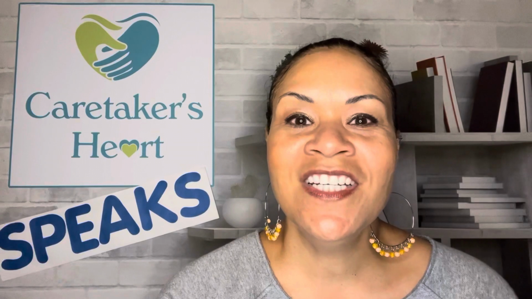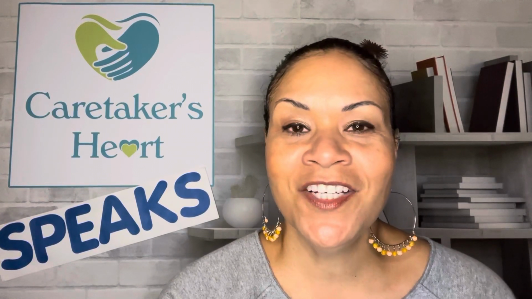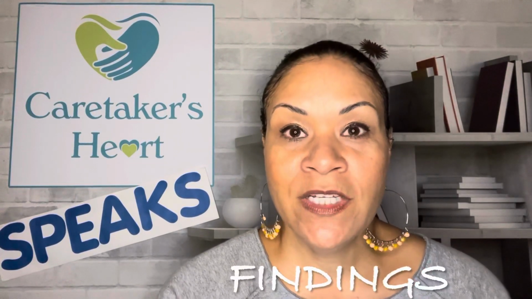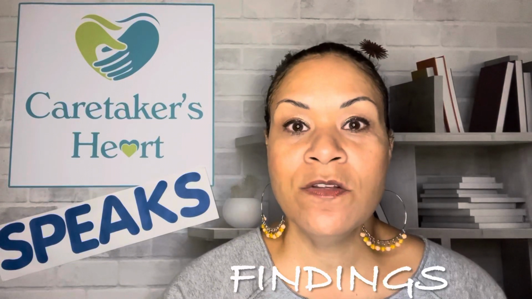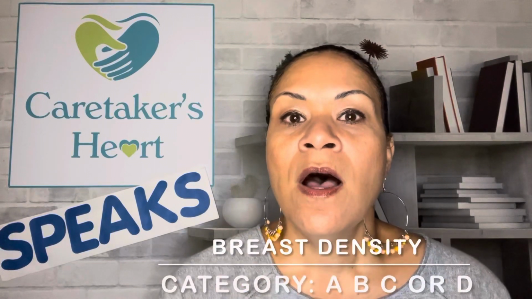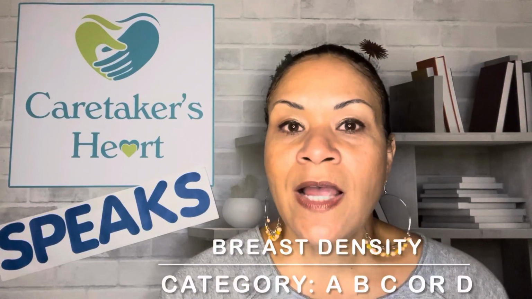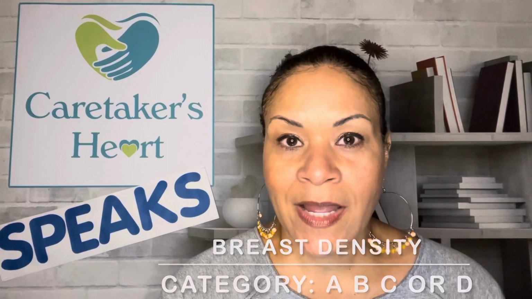The next section is the findings section. And this section is really important because it details what the radiologist actually saw on your mammogram films. And usually this is detailed as right and left side, and the radiologist will be specific on what was found in each side of the breast. There is also a description of what type of breast density you may have.